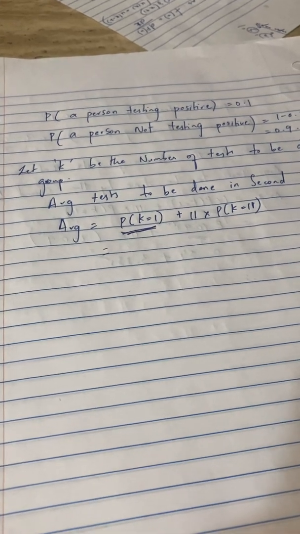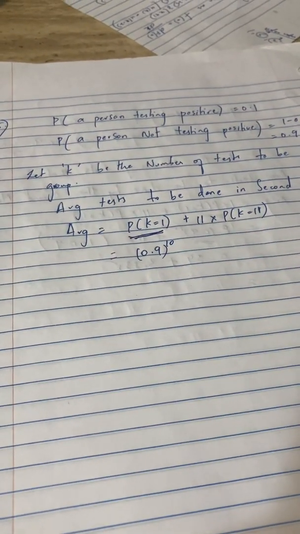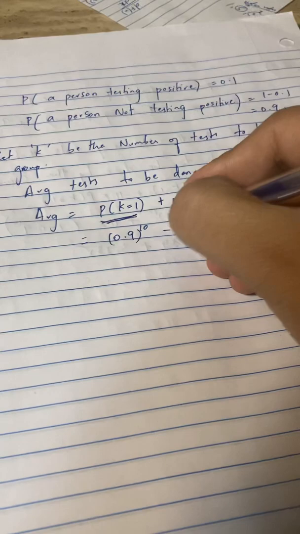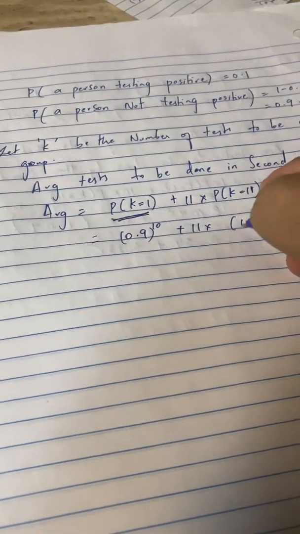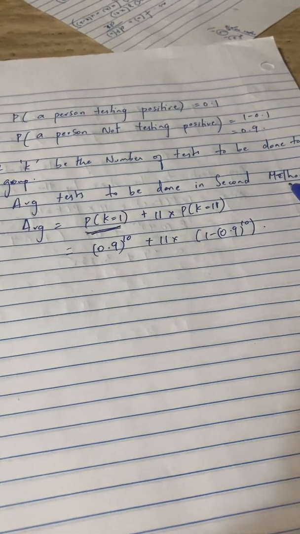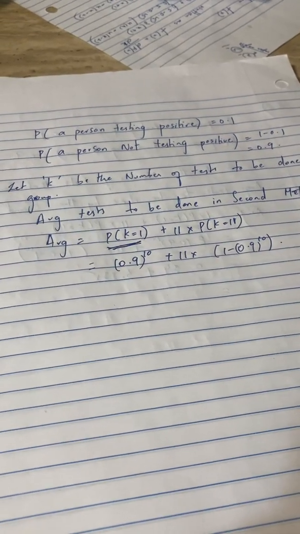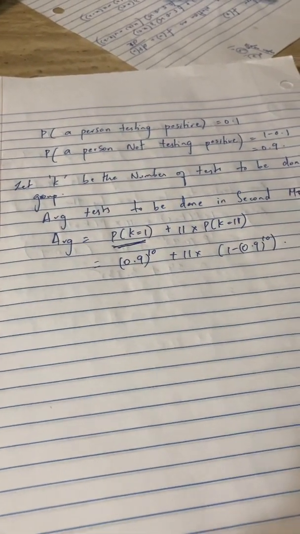Here we have to remember that the negative scenario is where the mixture is tested negative. So it is 0.9, and all 10 people have tested negative, so it's 0.9 to the power of 10, plus 11 into 1 minus 0.9 to the power of 10. I've written 1 minus 0.9 to the power of 10 because in this case the mixture is tested positive and I do 10 more tests to find out who is positive.